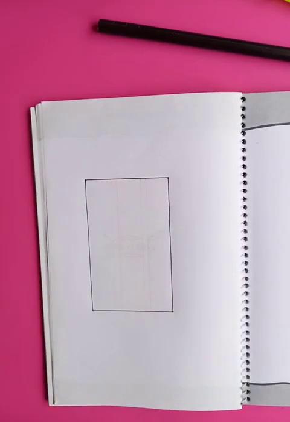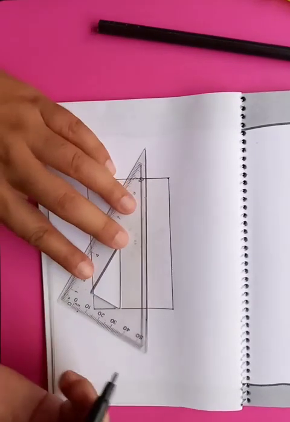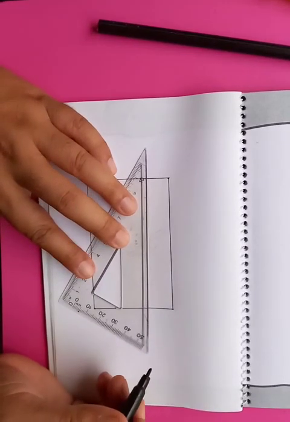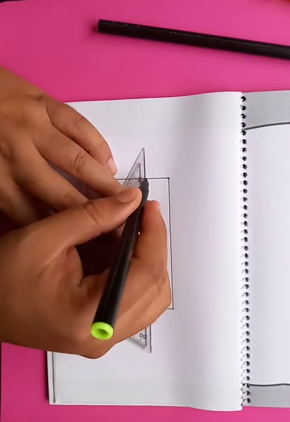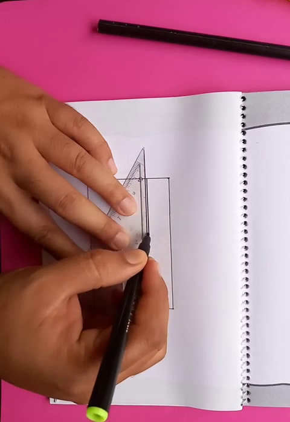Let's start the outline on the top. So it has separate colors. On the top you can see it has a black color, so that's why I'm putting the outlines here.